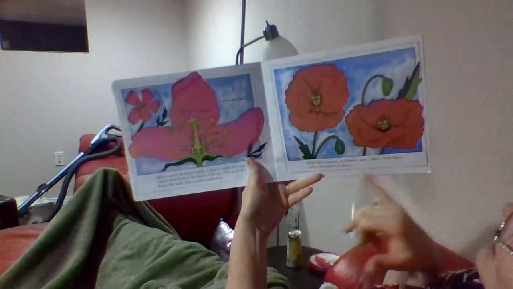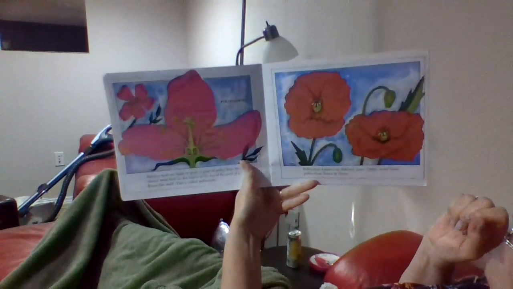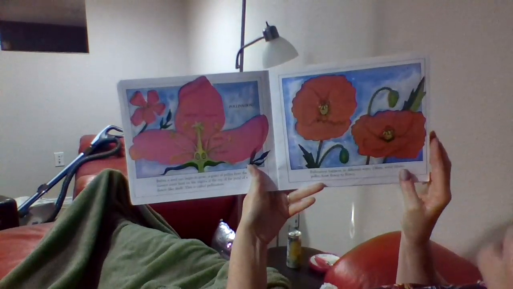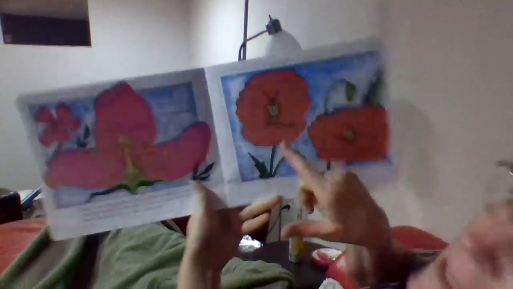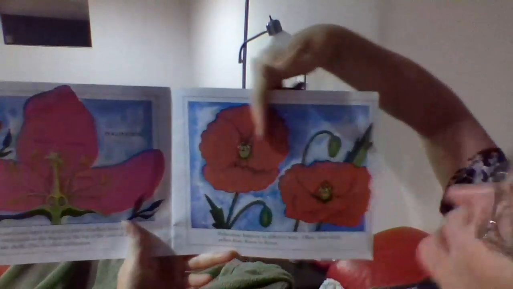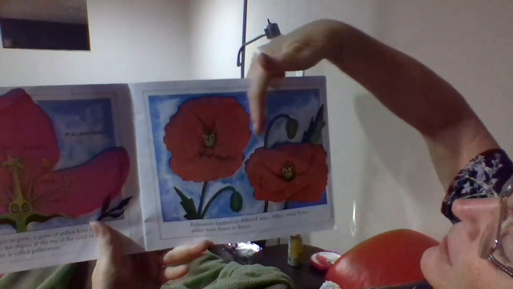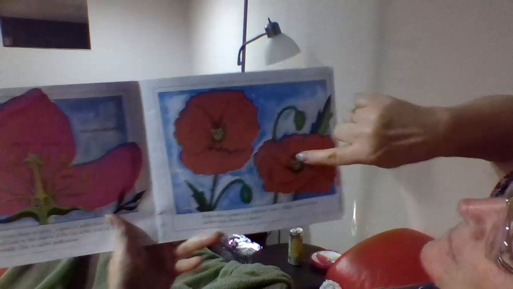Pollination happens in different ways. Often, wind blows pollen from flower to flower. See the pollen right there? Blowing from that flower over to that flower.